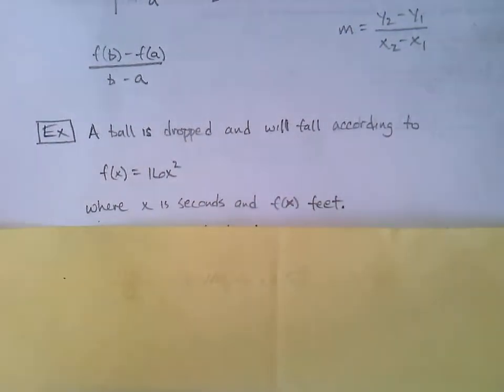So you're just someone standing very high up, and they just drop the ball. They don't throw it or anything, they just release the ball, and it begins falling down towards the ground far, far below. And so this function would tell us how many feet it has fallen at any given number of seconds. So after 1 second, we could say, well, it's fallen 16 feet, that sort of thing.